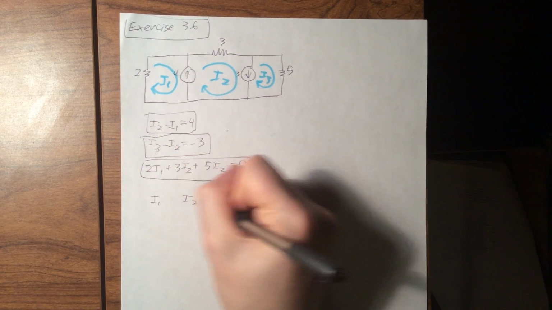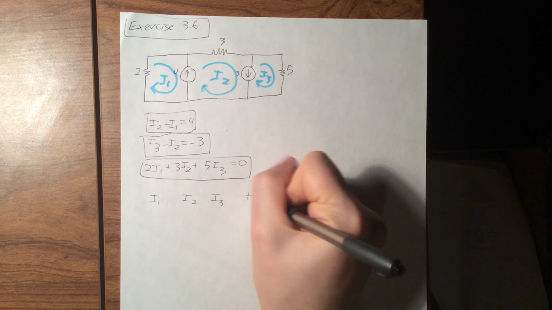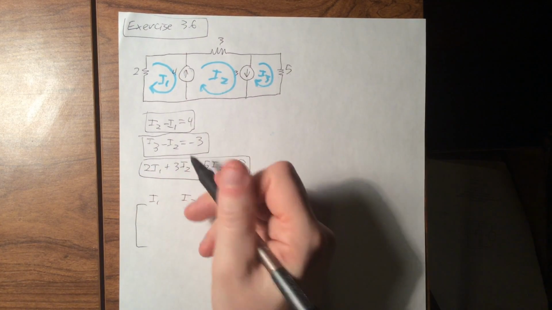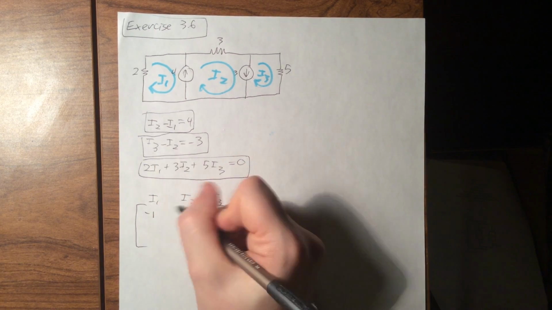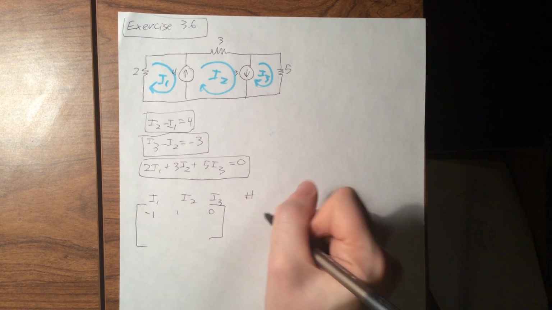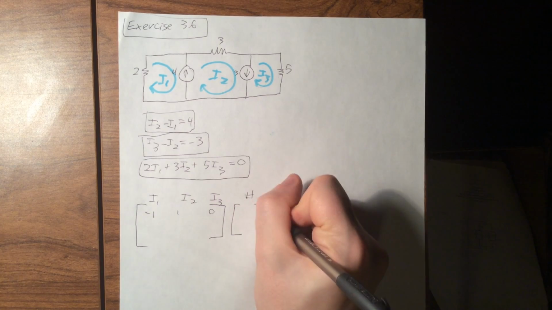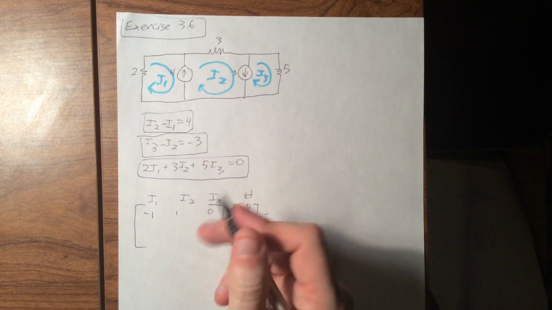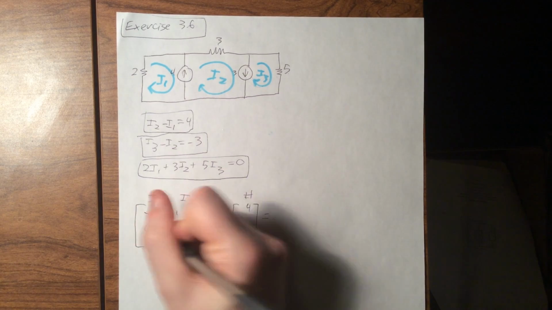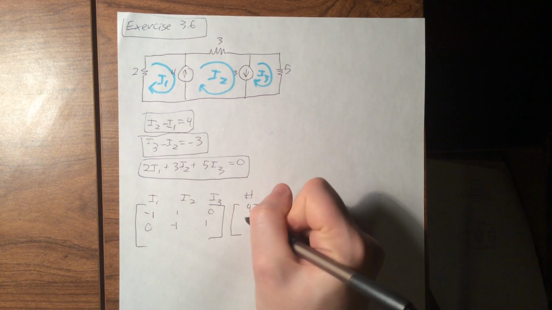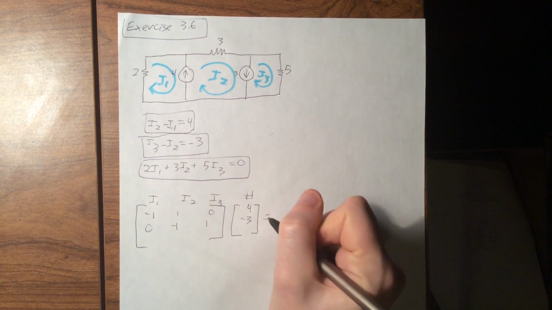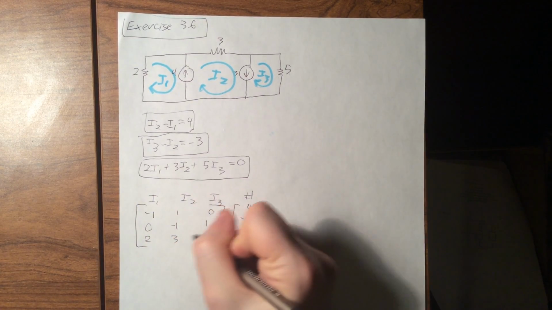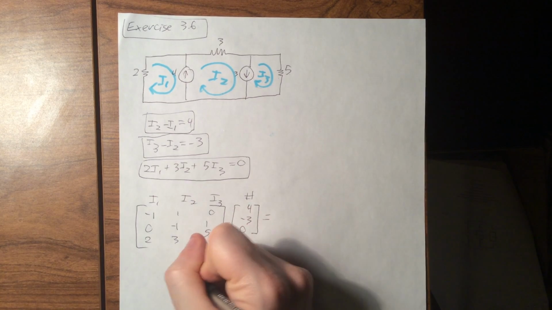I1, I2, I3, number. I1 equals, what is that? Minus 1, 1, 0. And then what is our thing for this one? 4, right? Yeah, 4. And now for the next one, we've got 0, minus 1, 1, minus 3. And then the last one, we've got 2, 3, 5, 0.